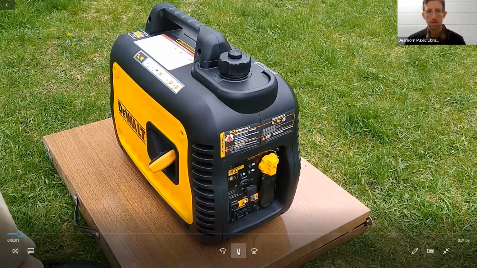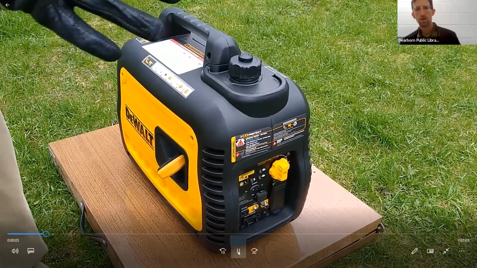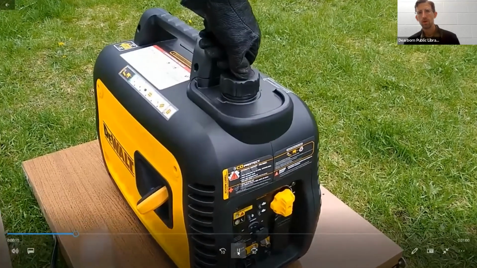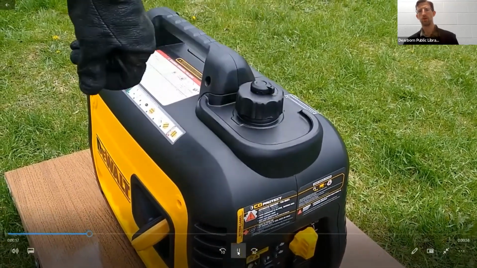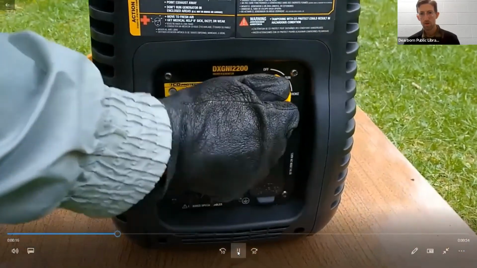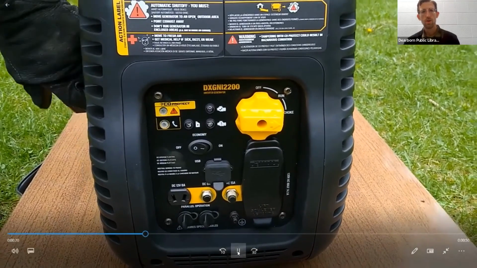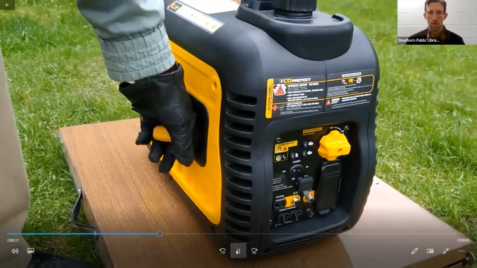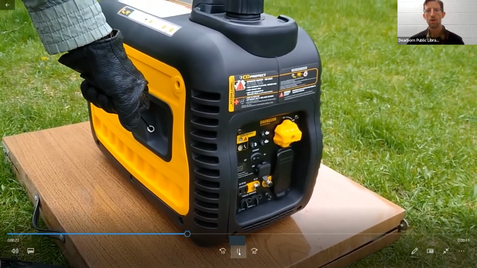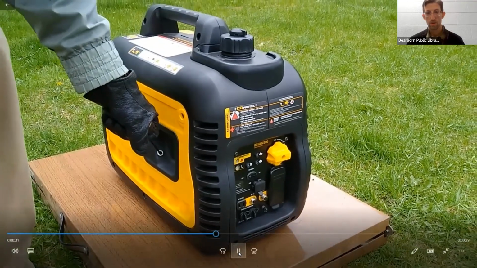All right, after you put some gas and oil in it, here's how you start it. Now you turn the gas vent to on, and then you turn this dial to choke. And then you pull on the recoil handle, pull it up until you feel resistance, and then you pull it rapidly up and away. I'm going to try to do that now.